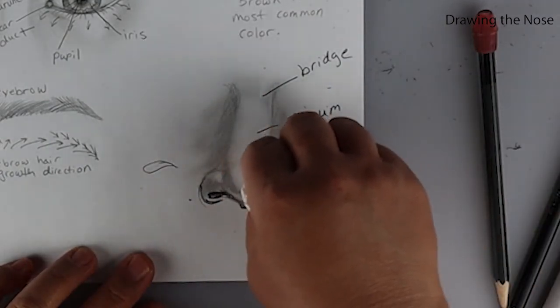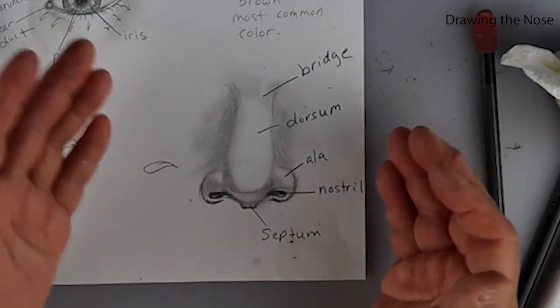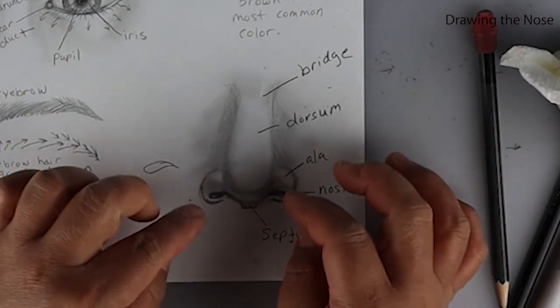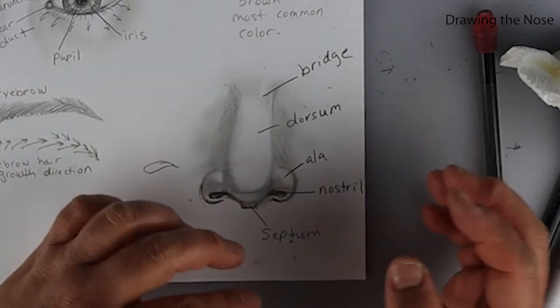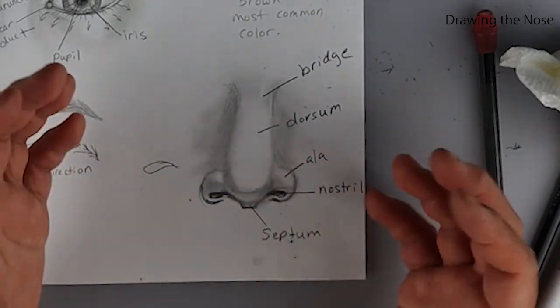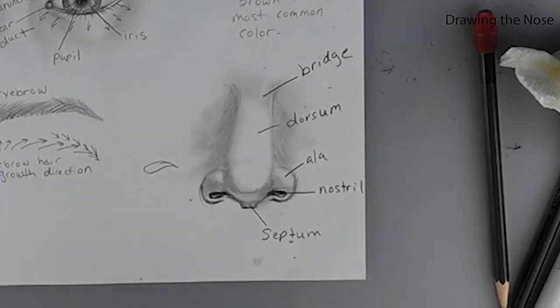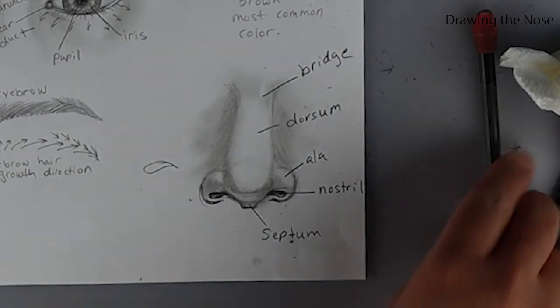Just study your own nose, and it's going to be a variation of that. You're either going to have smaller nostrils, a smaller center, bigger nostrils, bigger center. If you have a more bulbous nose, everybody has such unique different shaped noses.